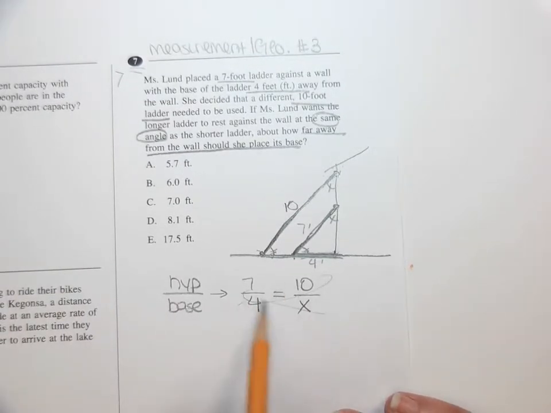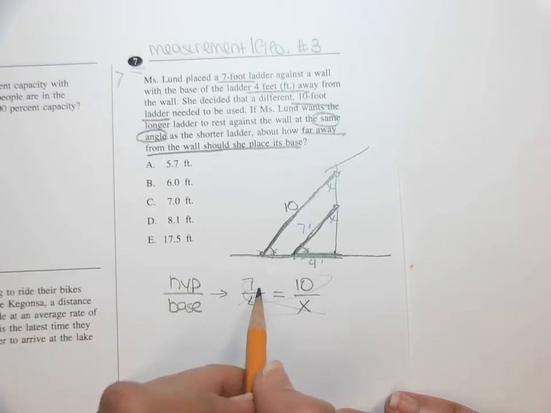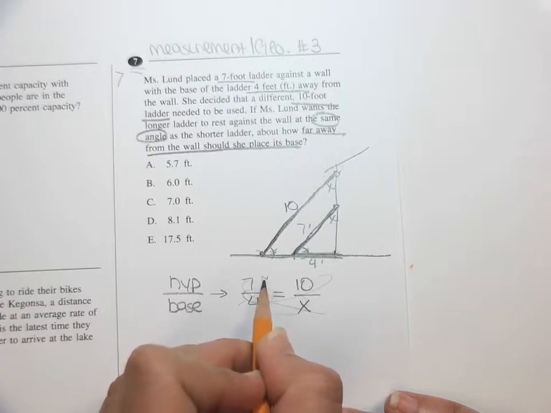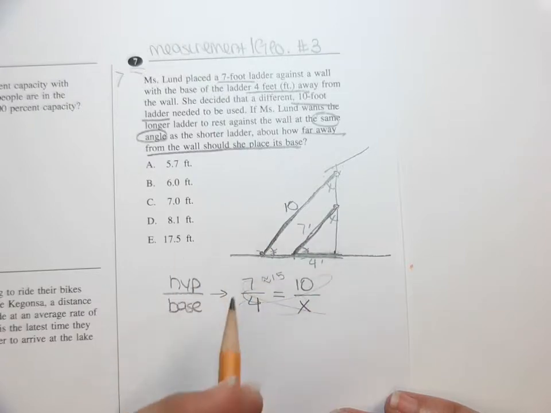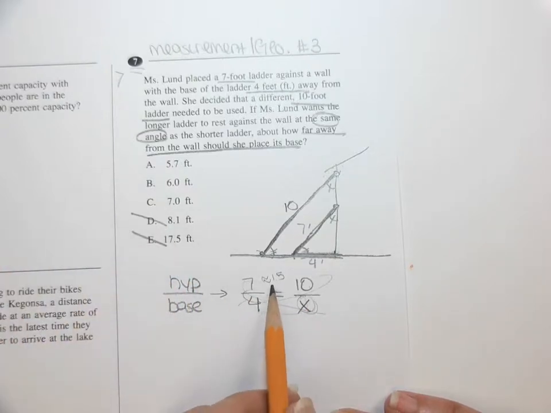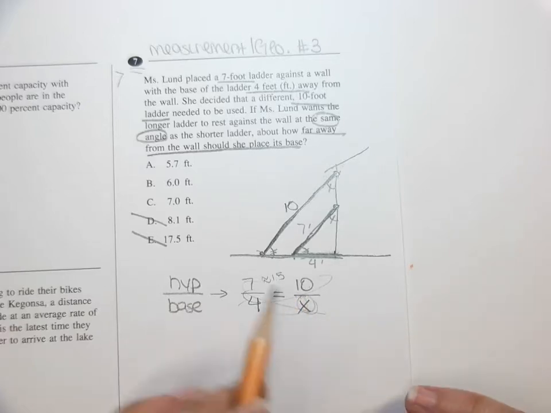All right, and then in solving this, I can solve it using cross multiplication, or I can just say, okay, 7 times what gives me 10? Well, 7 times 2 is 14, so I know it's less than 2, and I know it's more than 1. So it's somewhere, maybe like 1.5, something like that. So I know 4 times 2 would give me 8, so I know this is going to be less than 8. So I know it's not D and it's not E, because I know it's less than 2 that I'm multiplying by. That's what I'm going to eliminate off the bat.